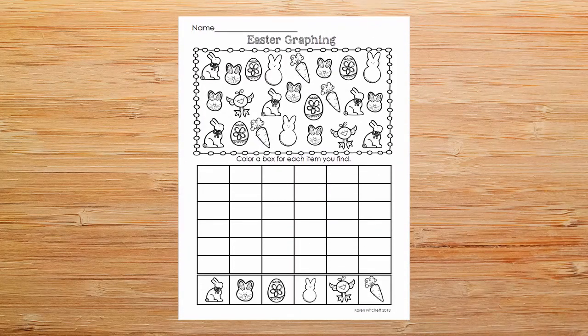On our 6th worksheet, we are doing Easter graphing. Let's see where our pencil is pointing first. It is pointing at the bunny with a bow around its neck. So in the picture above, let's color in all the bunnies with bows around their neck. I'm going to do that now on the screen. And now that I've colored them all in, we need to count them. 1, 2, 3, 4, 5. 5 bunnies with bows around their neck.